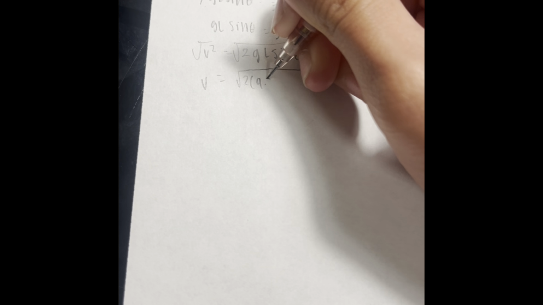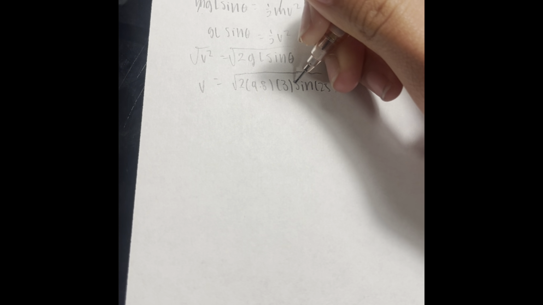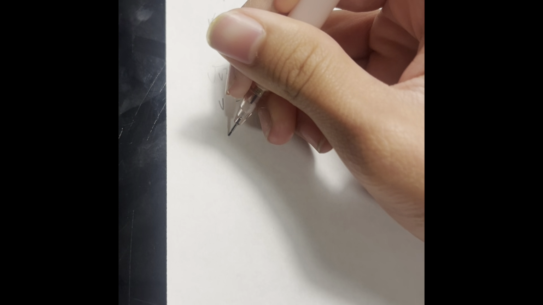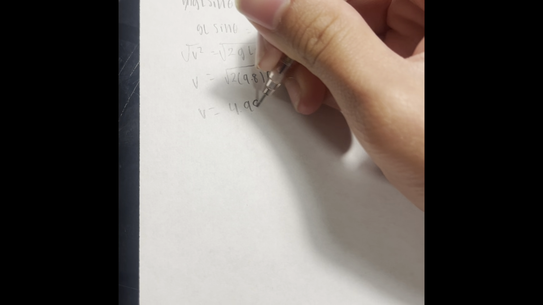I'm just going to plug everything in. L is 3 and it's 25 degrees. So v is equal to 4.98 meters per second.